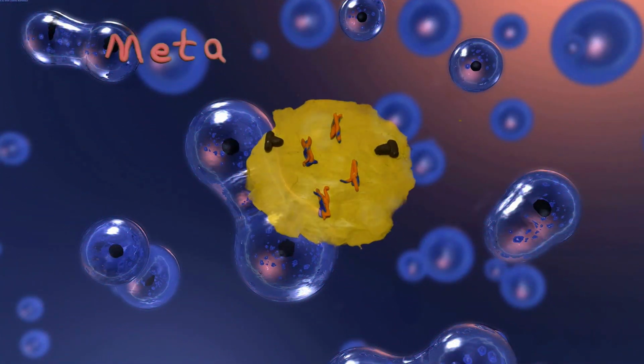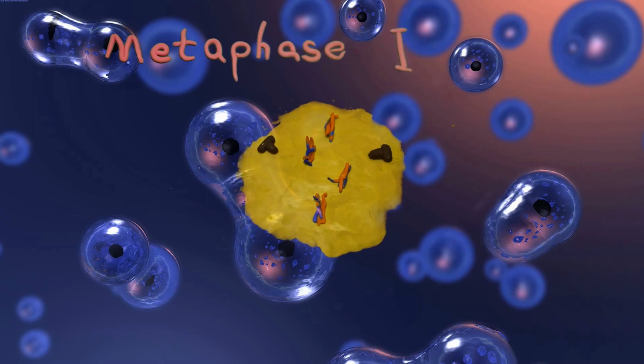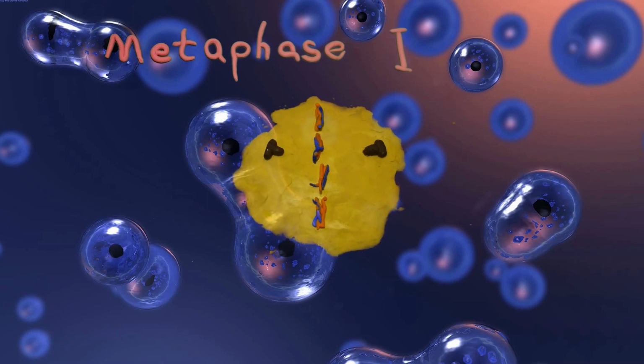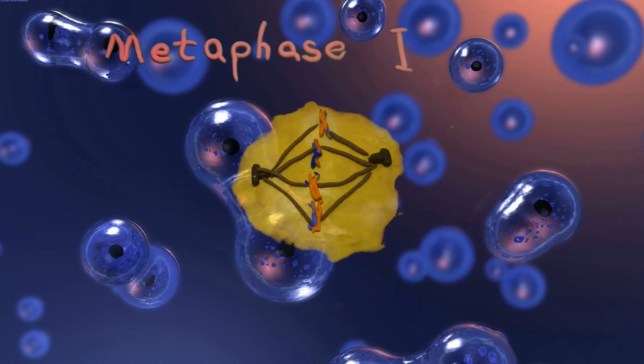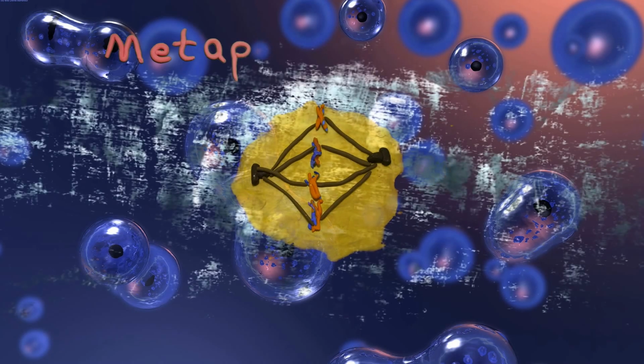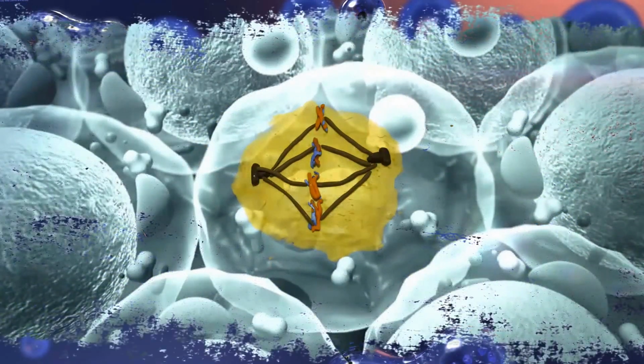Now the chromosomes begin to move towards the center of the cell to produce a straight line of chromosomes. Now the homologous pairs align and the spindle fibers of the centrosomes emerge, and the chromosomes will line up and the spindle fibers grab onto the chromosomes using the kinetochores in the centrosomes.